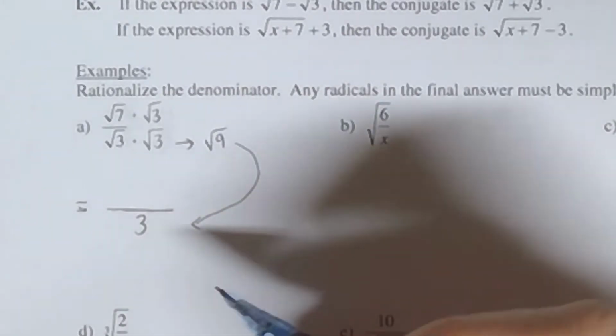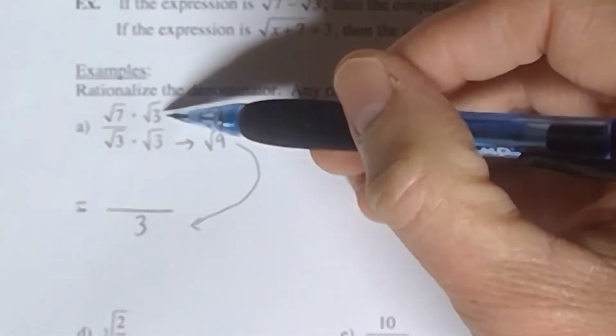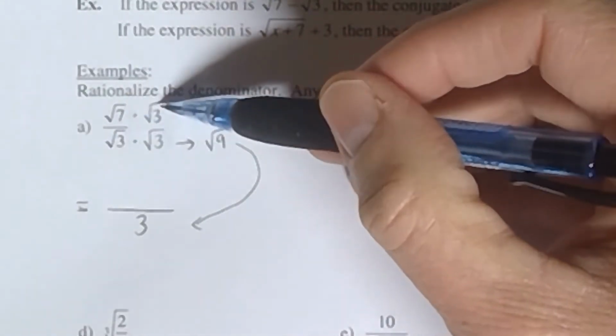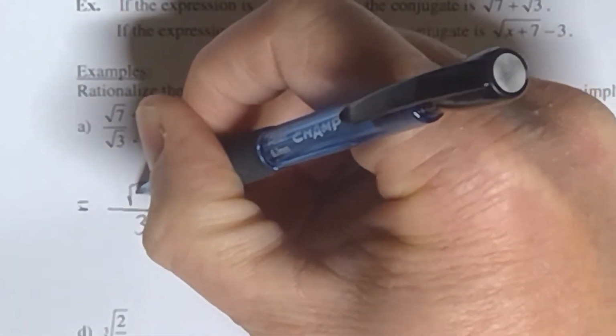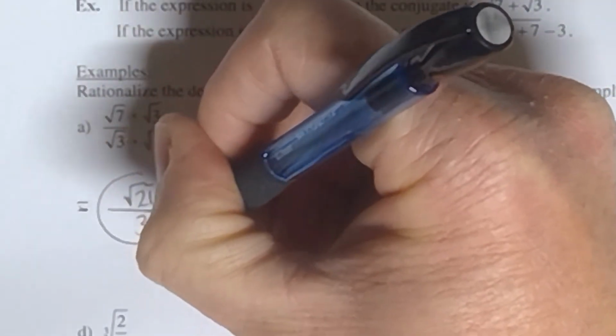Fantastic. All right. So what then is the top? And then we'll be done here. So we still have to multiply that top by the same thing. Again, inside times inside stays inside, and that's all you have to do.